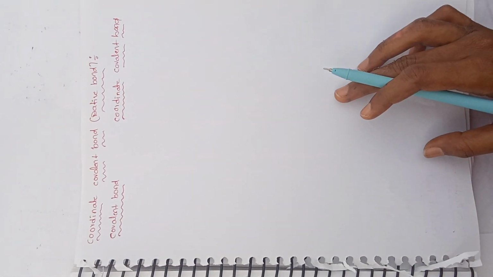Hello guys, today our topic, the most important topic, coordinate covalent bond or dative bond. This is the most important topic for 11th chemistry.